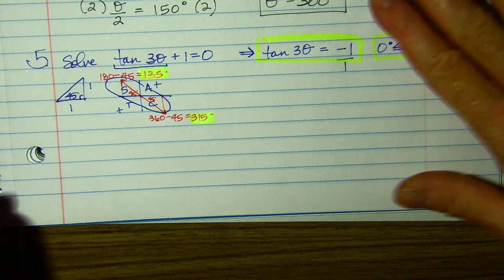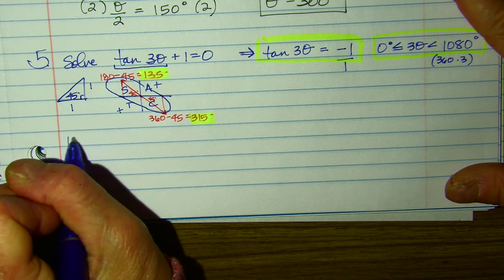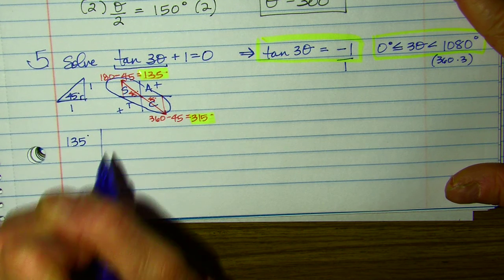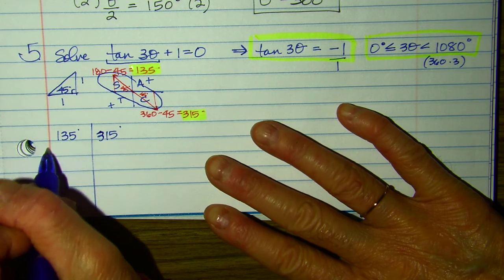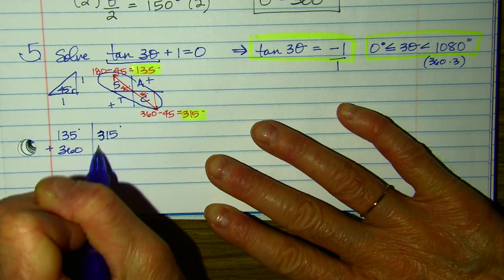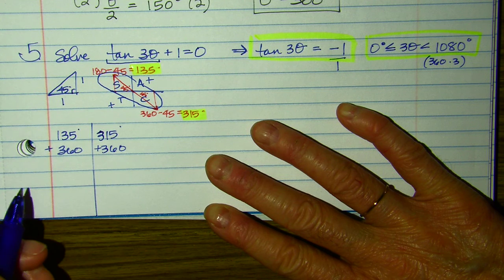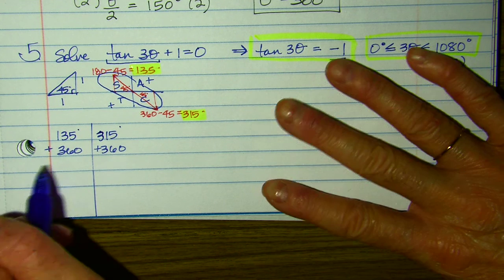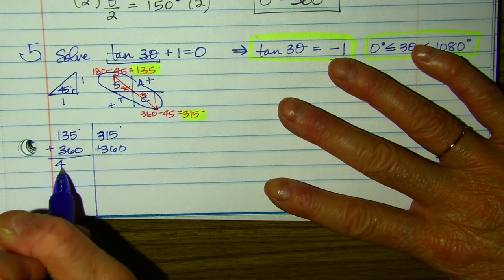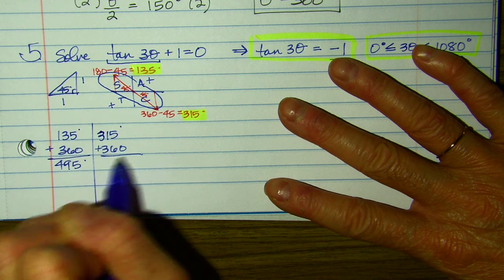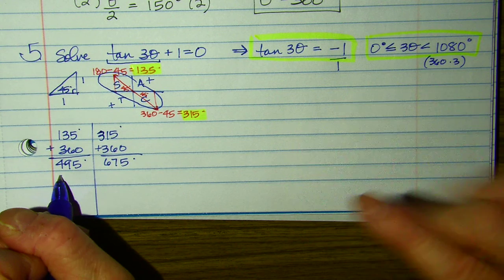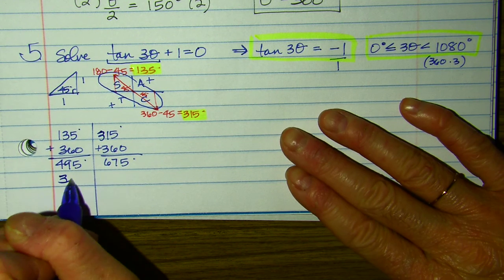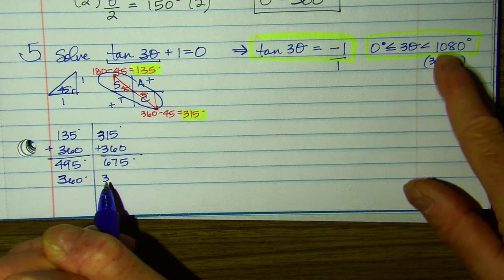So I'm going to set them up here. 135, 315. But because I can go to 1080, I can add rotations of 360. So I've got 495, 675. I can do another 360. I'm not to the 1080.